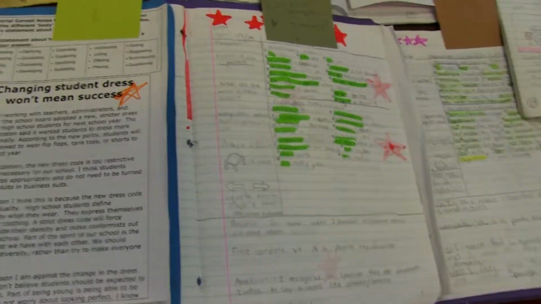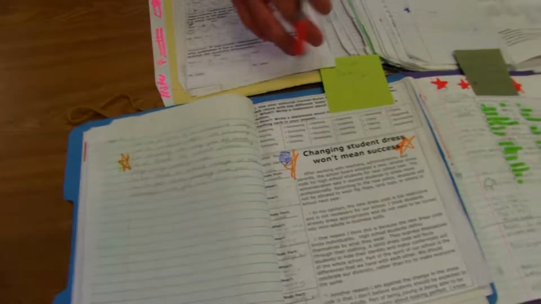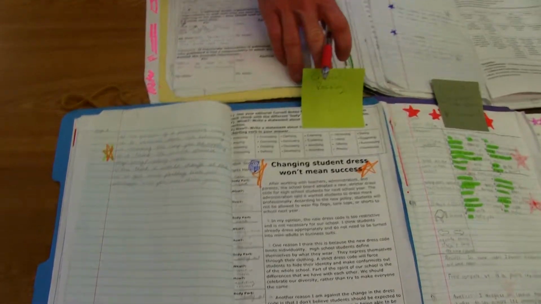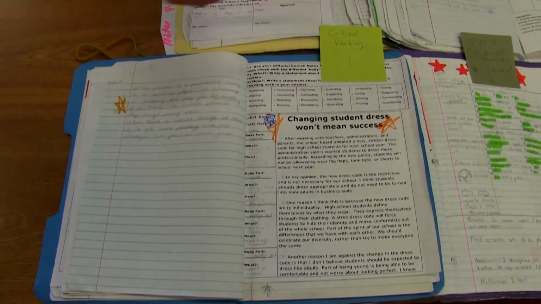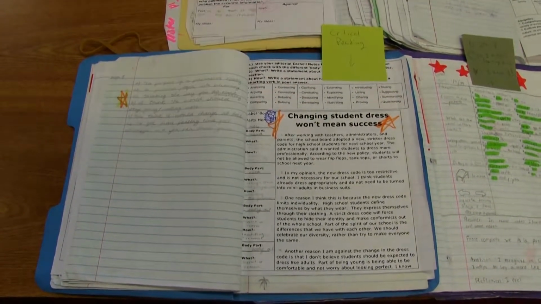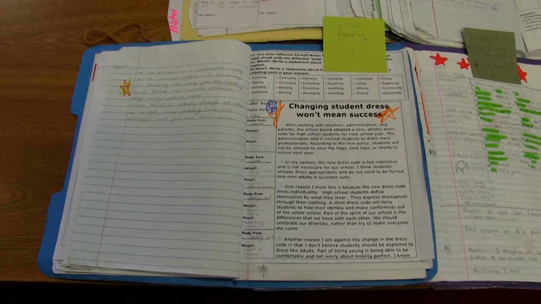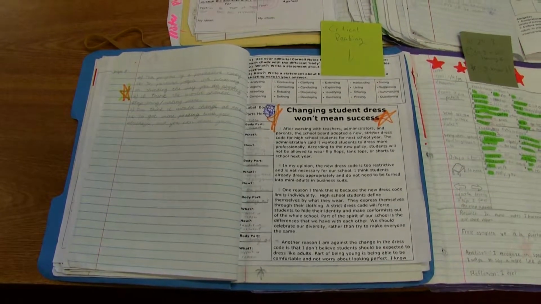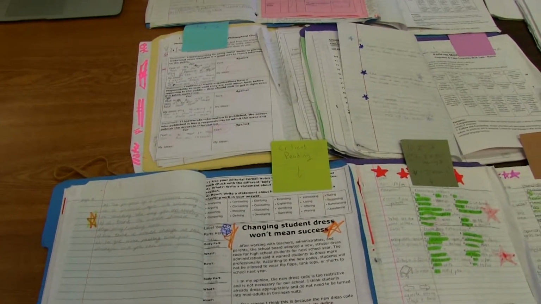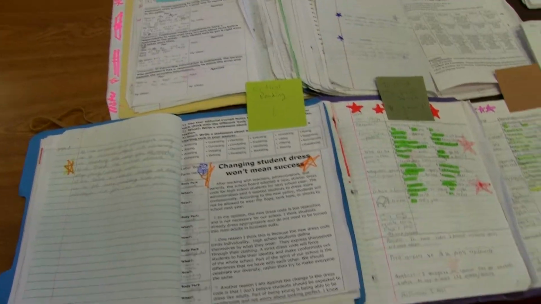And this last one over here was again from media. It was a critical reading they did where they analyzed an editorial to try and find the different parts of the editorial. Like a college research. I gave just the vocab that I knew they'd run into, and then 7th and 8th grade math.